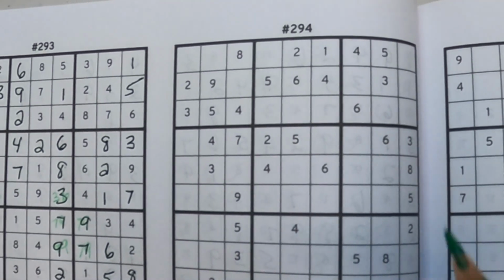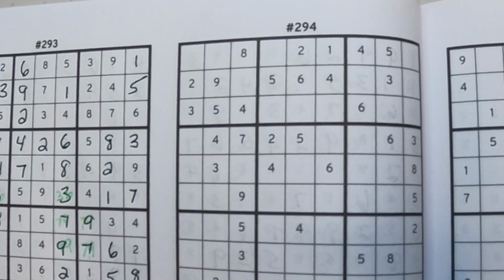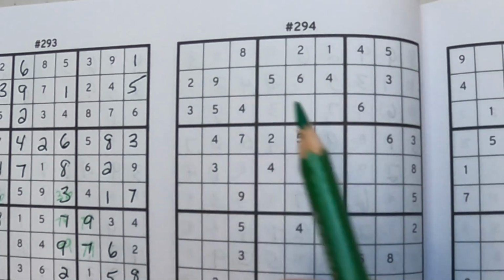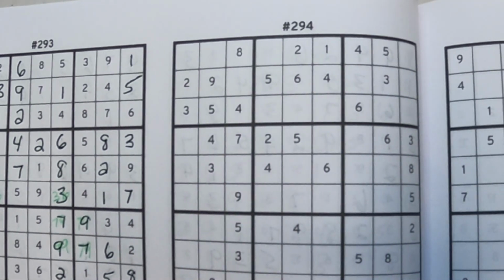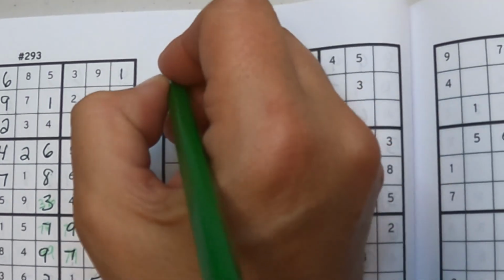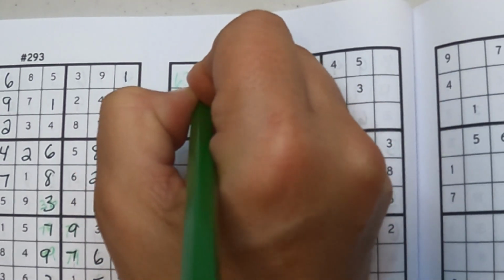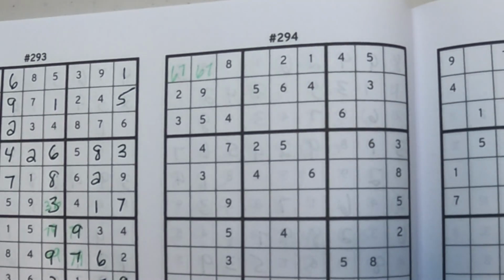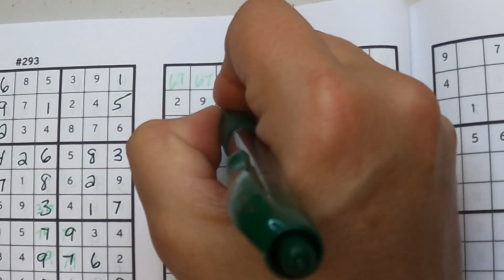Looks like today we're doing number 294. If we start with this box, we're missing 1, 6, and 7. We've got a 1 here, so 6, 7, 6, 7. And that means that our 1 has to be here.